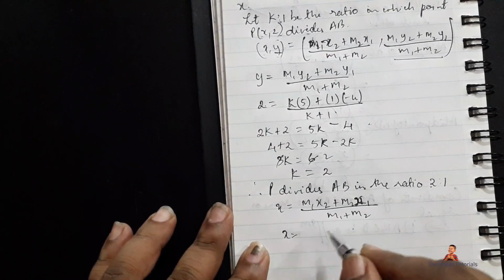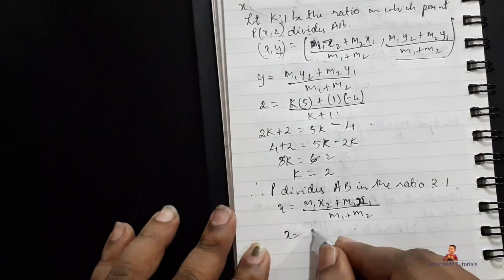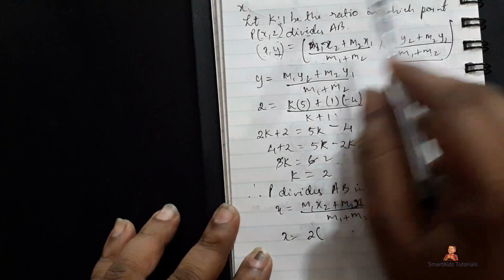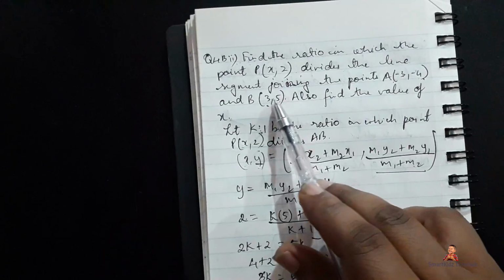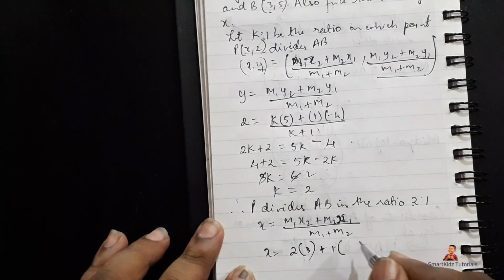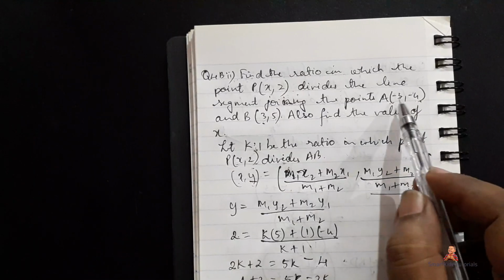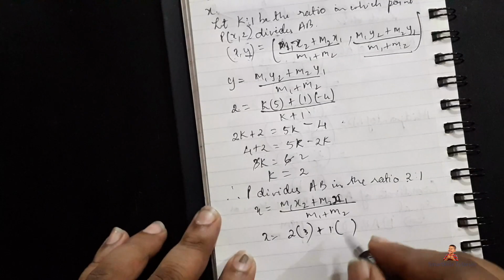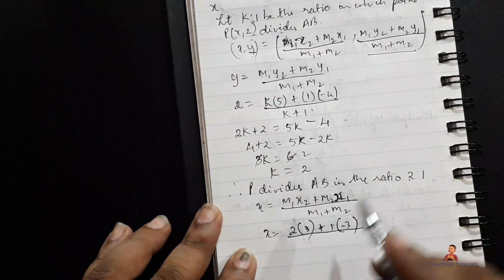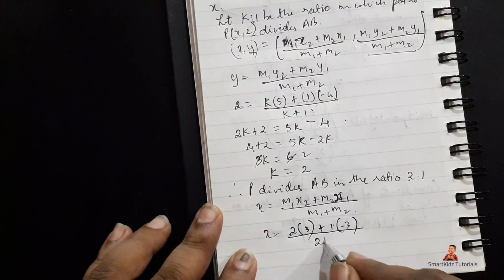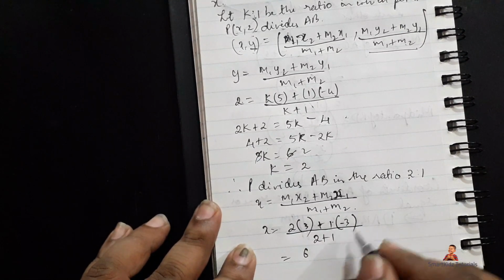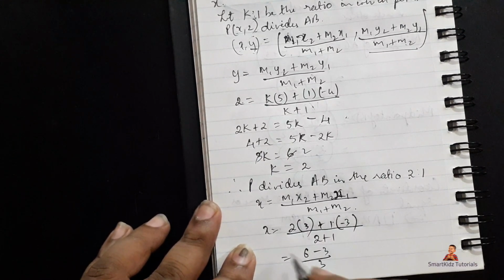So x we need to find out. m1 is 2, now that we know what it is. x2 would be 3, plus m2 is 1, and x1 would be minus 3, whole thing upon m1 plus m2. So that will be 2 plus 1, and we get 2 into 3 is 6, and 1 into minus 3, upon 3. That is x.